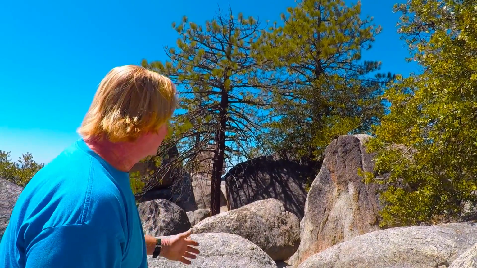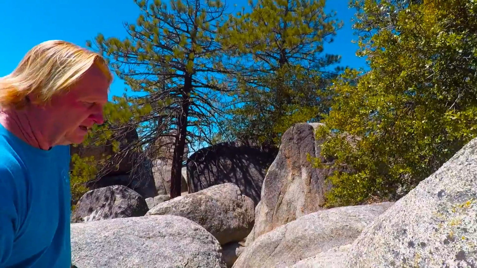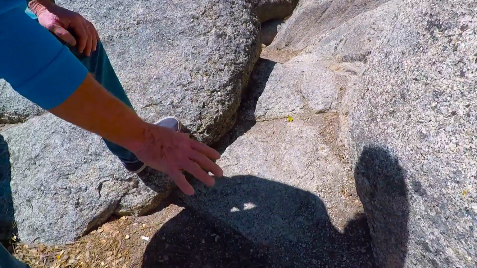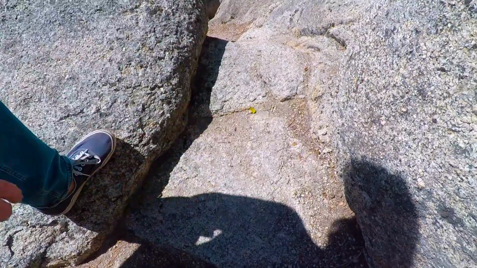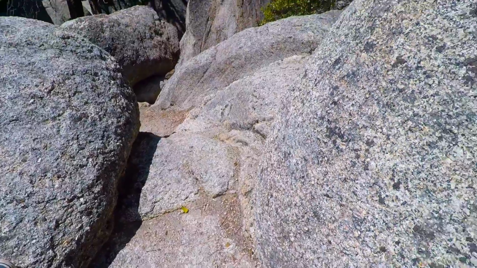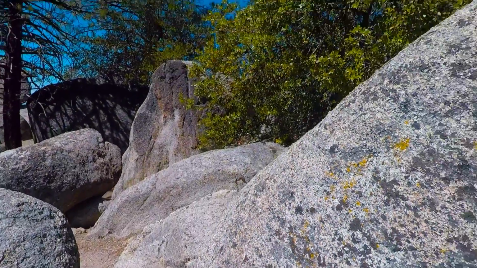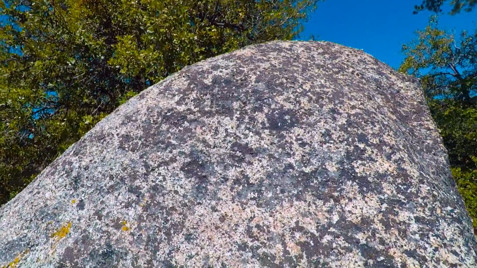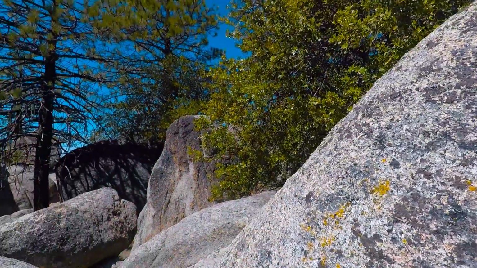But you'll see these granite boulders, and if you look down here, you'll see how it's been broken down into pebbles. This is part of the erosive process, and because of it, these mountains and boulders were allowed to emerge over millions of years. It's a beautiful place, and like I say, we'll be looking at some different types of trees and plants, and hopefully some animals.